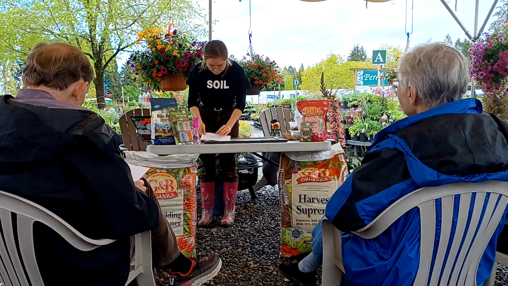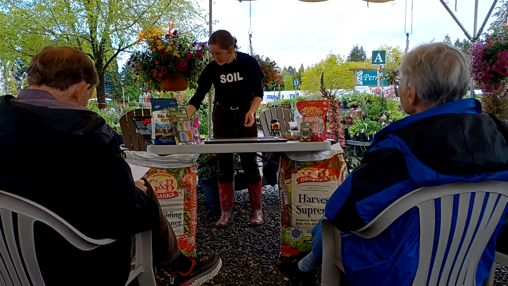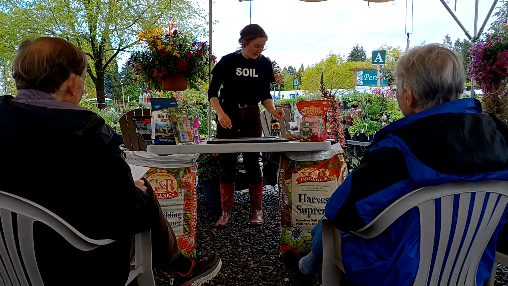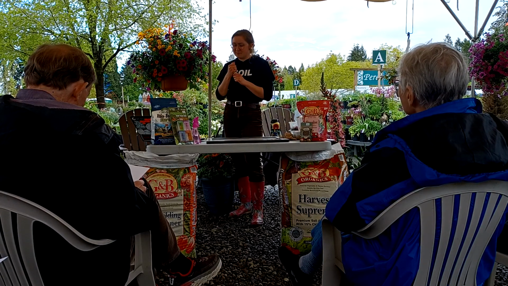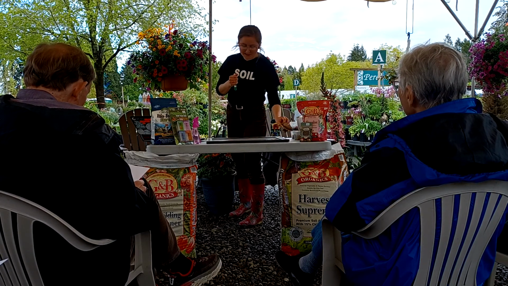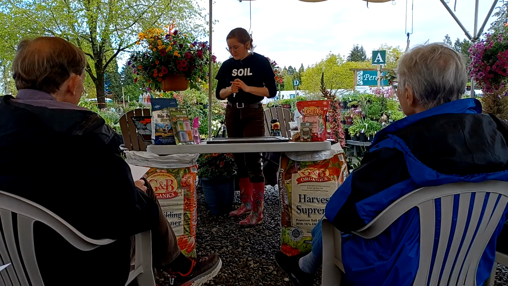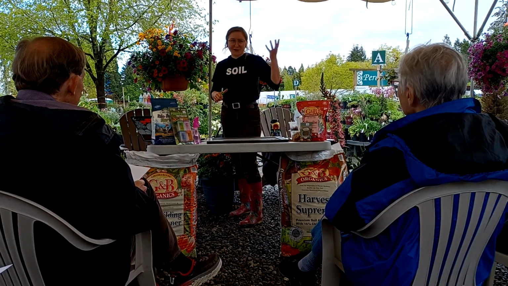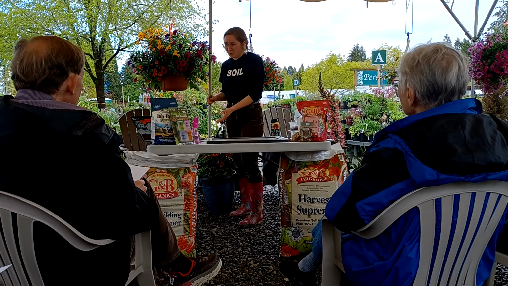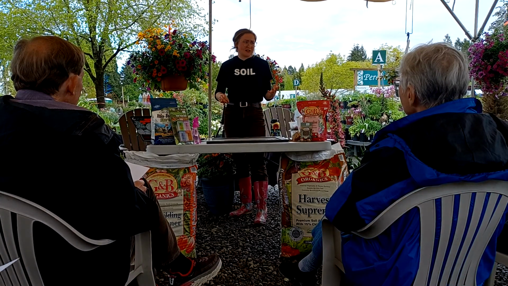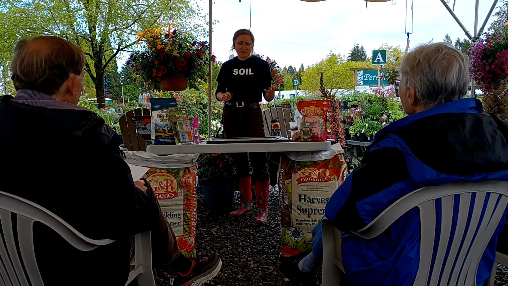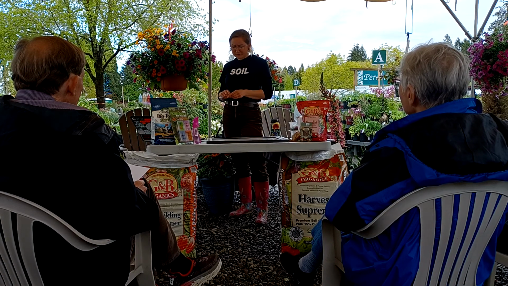Okay, so then from there, I want to talk about pore sizes and why that's important. There are large pores, medium pores, small pores, and having a diversity of pore sizes in your soil is very conducive to plant growth.